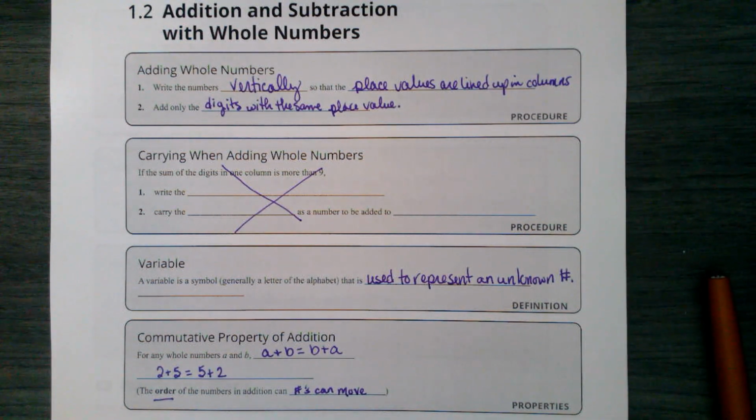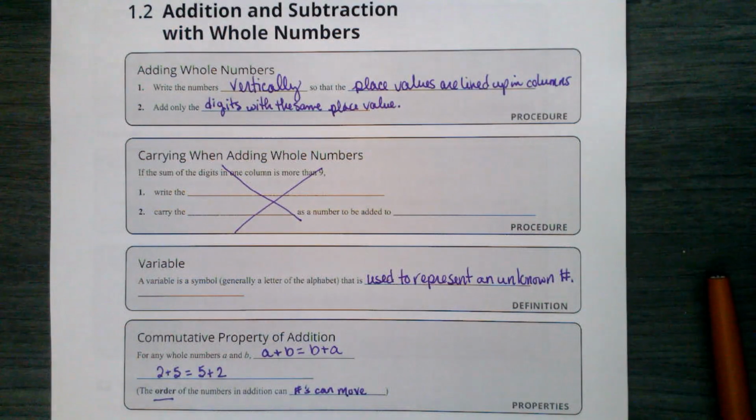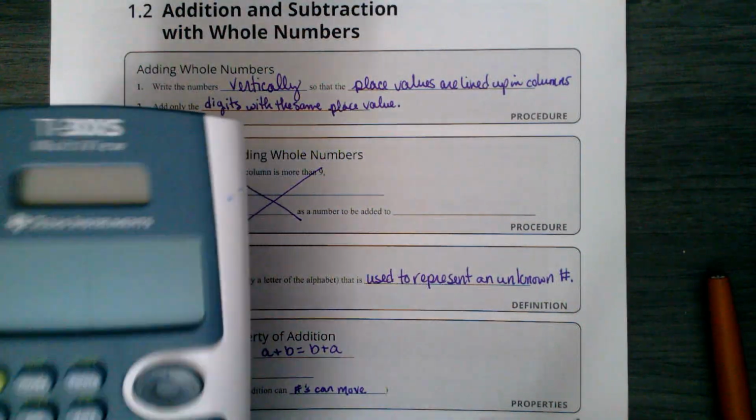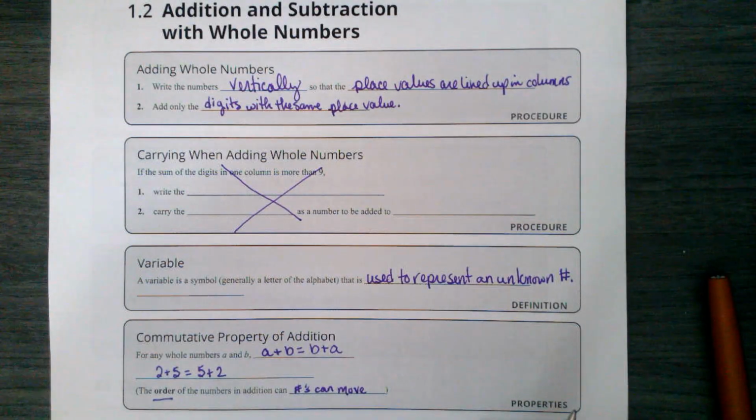So in this video, we're going to try to go a little bit faster. I've pre-filled some things. So, starting with adding and subtracting whole numbers, once again, we're going to do most of this in the calculator. It's right here.